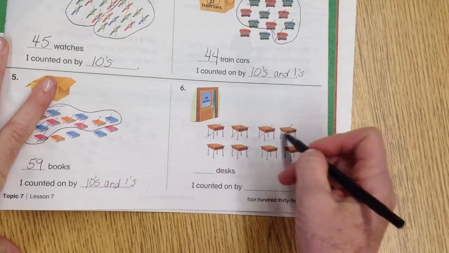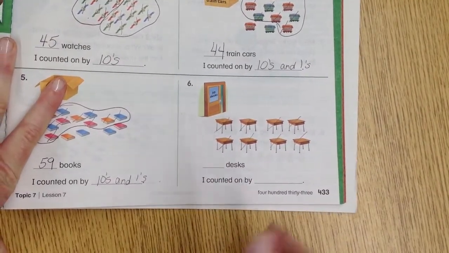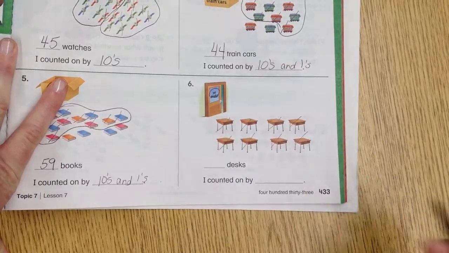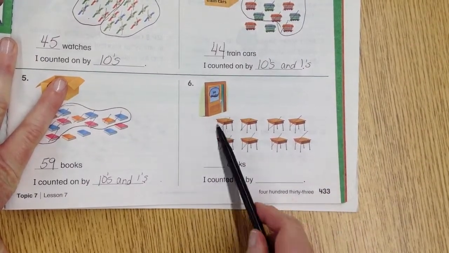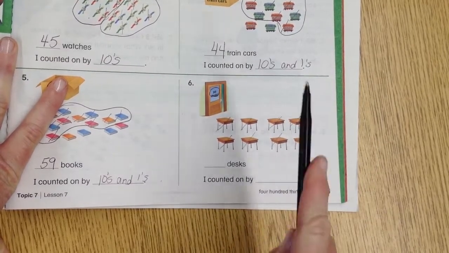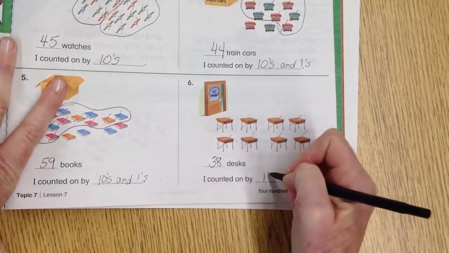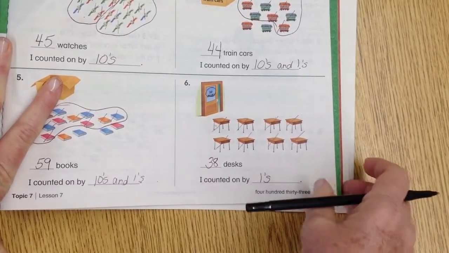All right. 1, 2, 3, 4, 5, 6, 7, 8. We don't even have enough for the 10, do we? So we start at the 30, and then we count on 31, 32, 33, 34, 35, 36, 37, 38. I only counted on by ones.